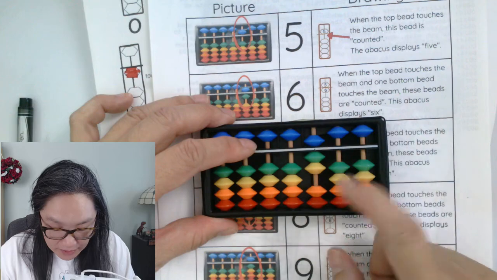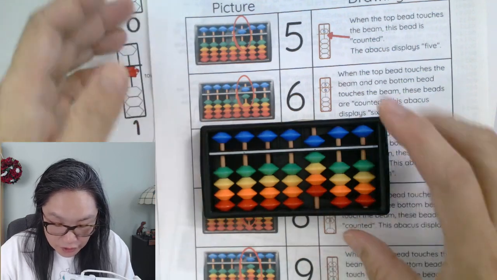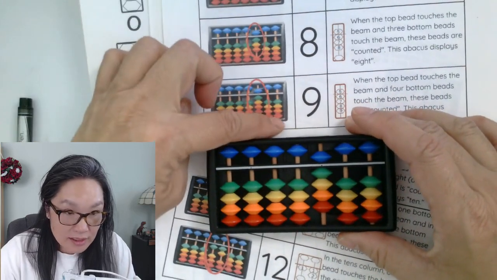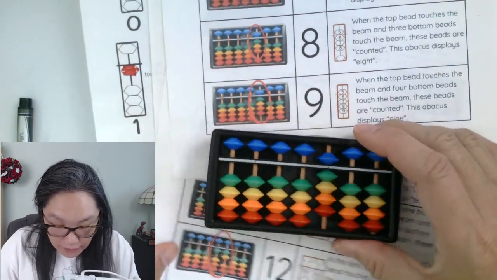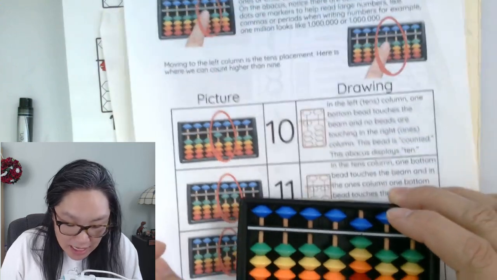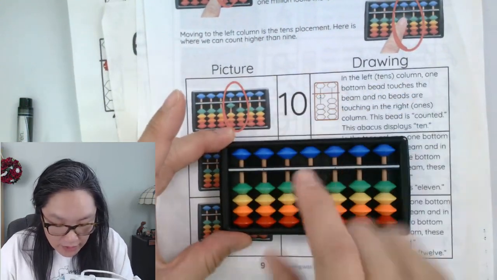And then we have 7. We have 8. We have 9. After 9, because that's what 9 looks like, we have 10. Well, what does 10 look like? Just as how we write 10, we have a 1 and a 0.